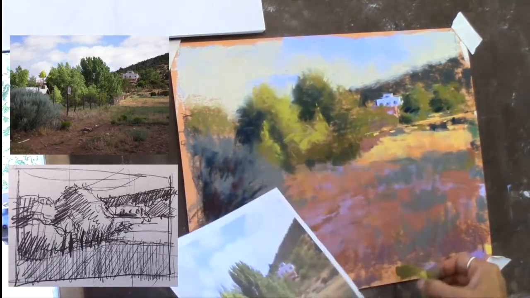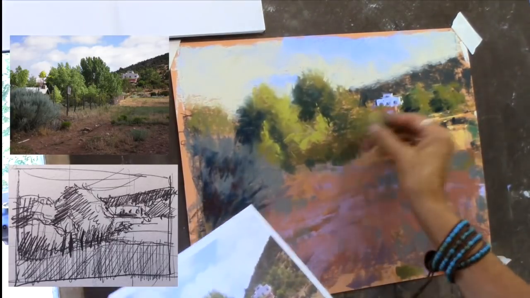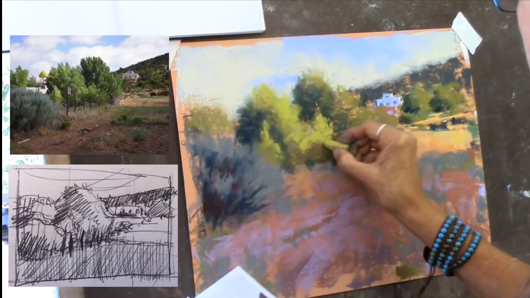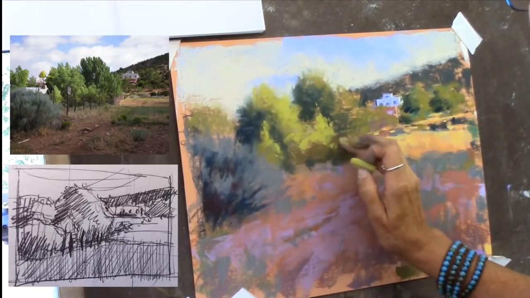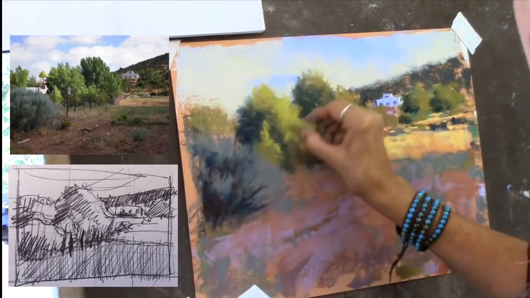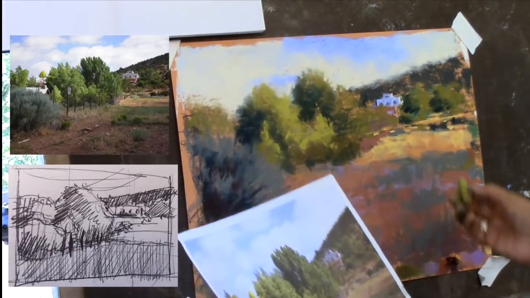A variety of kinds of marks as well, so that I want to use a nice vocabulary of mark making within a painting. That's kind of my style. I don't build it with one type of mark.